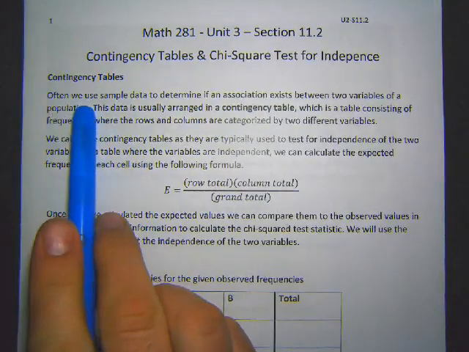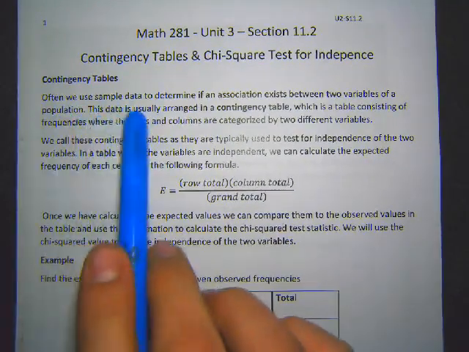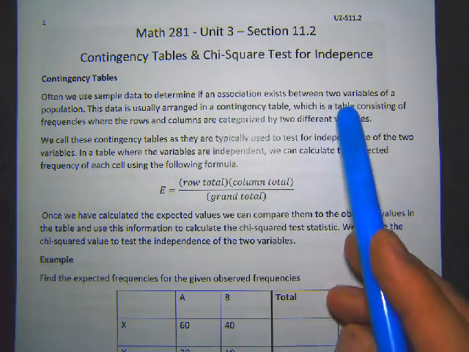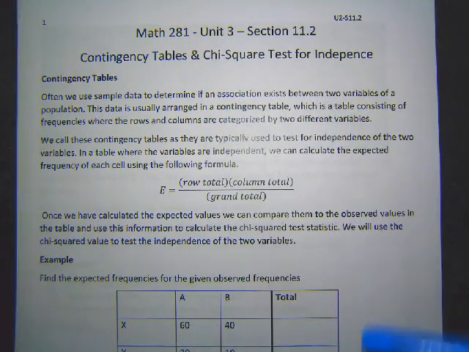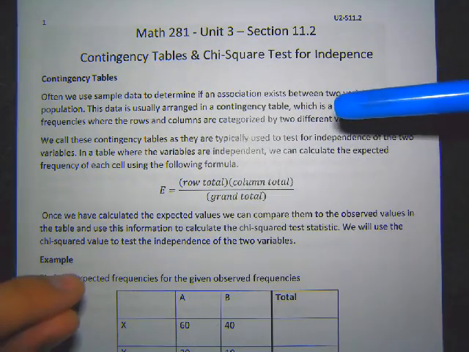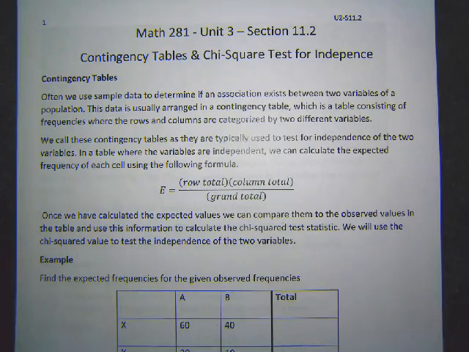So often we'll look at sample data and try to determine if there's an association between two variables for a population. A lot of times we'll be looking at a population and trying to see if there's a connection or association between two different aspects of it. Does someone's education level correspond to their income level? Do those things have a correlation? Looking at that kind of thing.